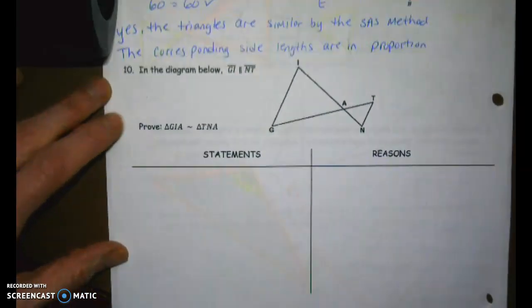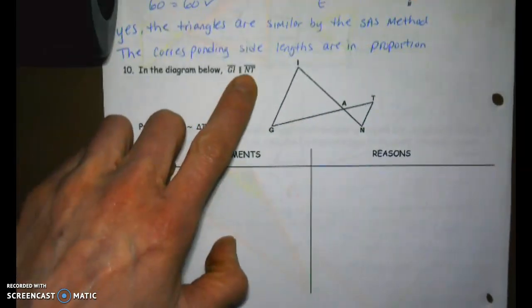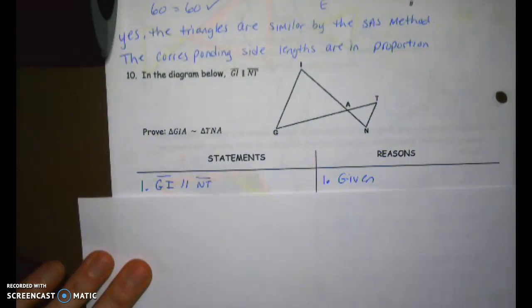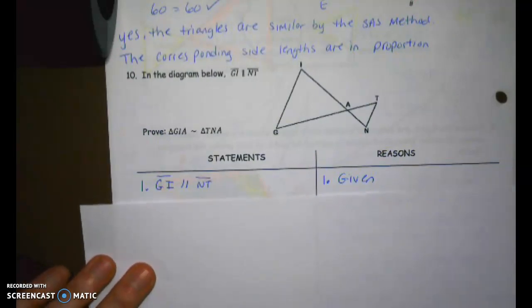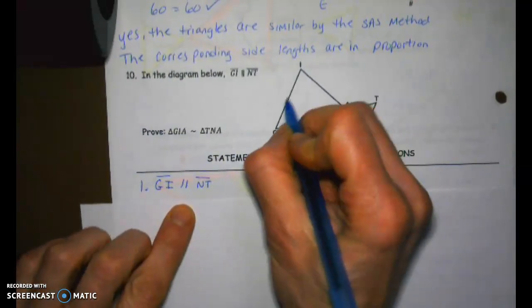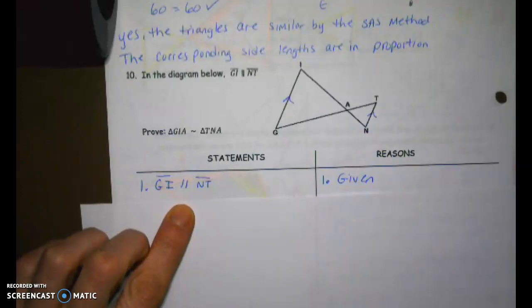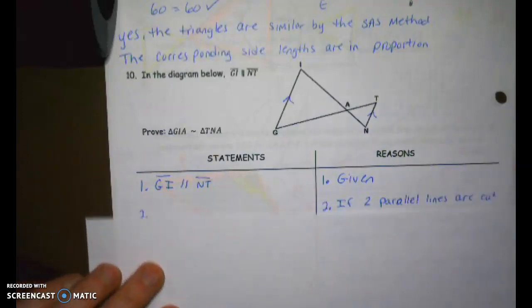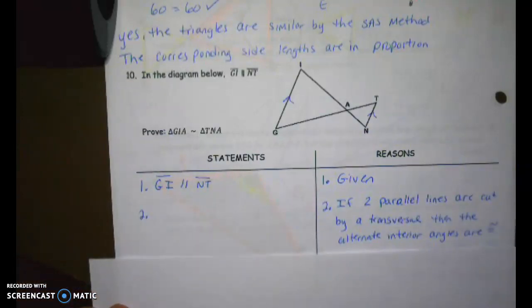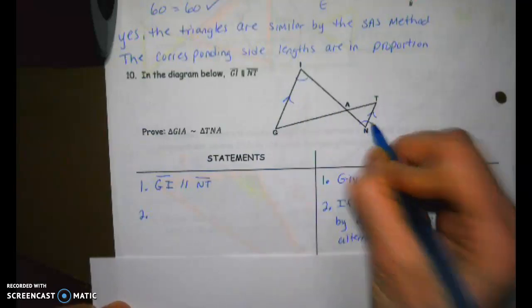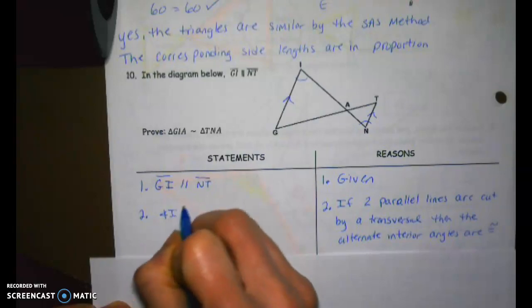And every proof starts with rewriting the given information. So remember, I'm going to talk a little bit faster than you're going to be able to write. So always pause the video and go back where you need to. So from the given information, we know that this symbol means parallel. It says that GI is parallel to segment NT. And we know that if 2 parallel lines are cut by the transversal, then the alternate interior angles are congruent. So angle I is going to be congruent to angle N.